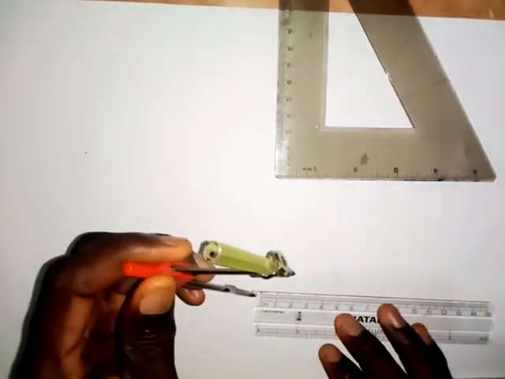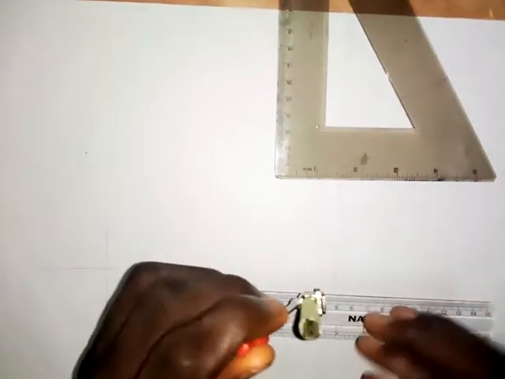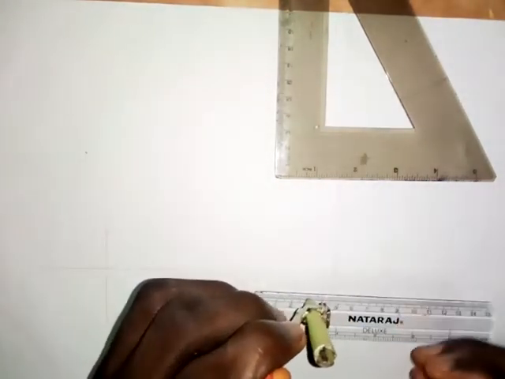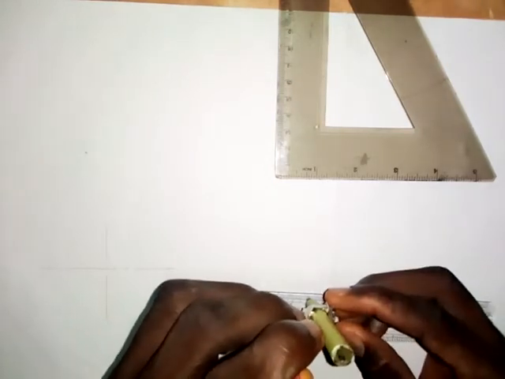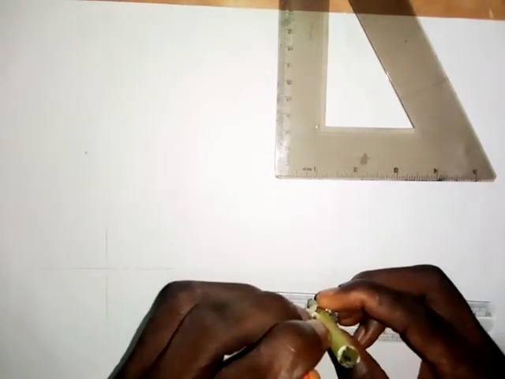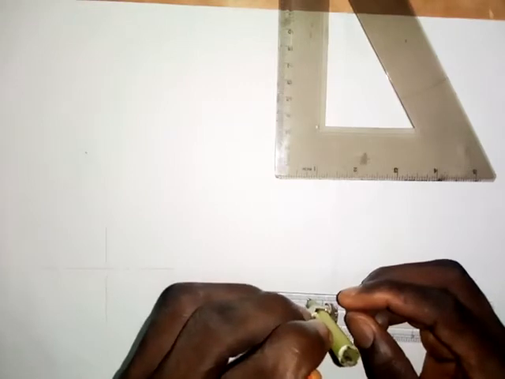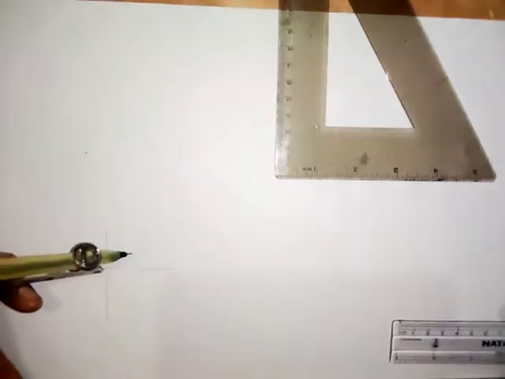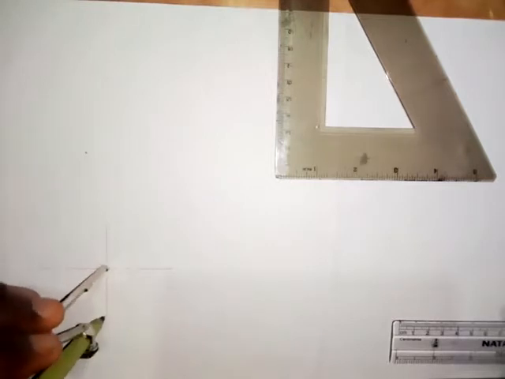Alright, so let's say the circular base of the cylinder is 60 millimeters in diameter. That means the radius is 30 millimeters. So take a measurement of 30 millimeters with your compass and draw a circle.